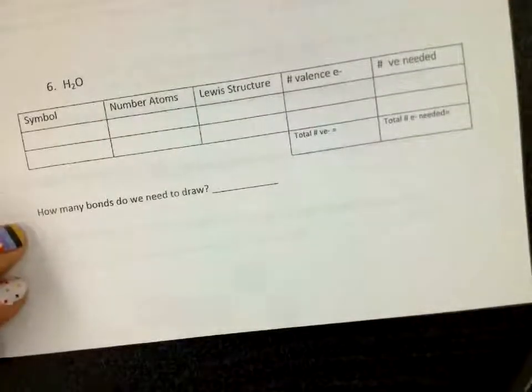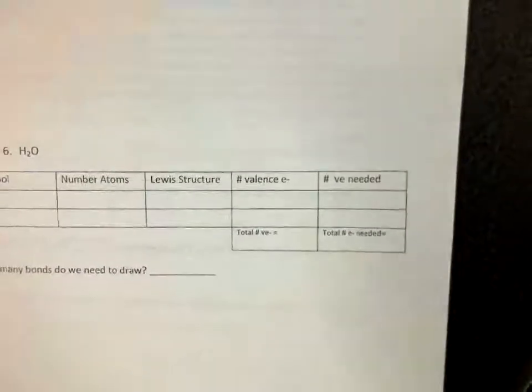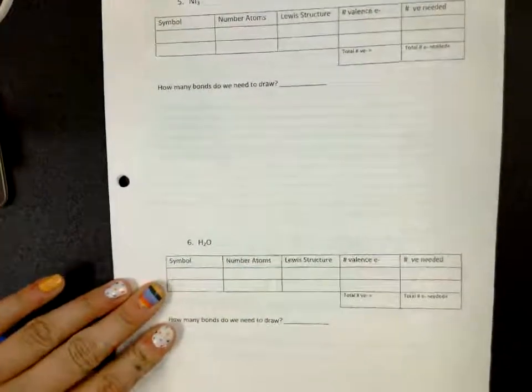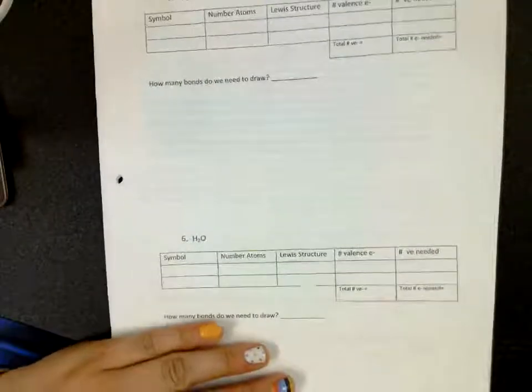All right. Why don't y'all try nitrogen triiodide and H2O on your own, and we'll pick up here on Monday, okay? Sound fair?